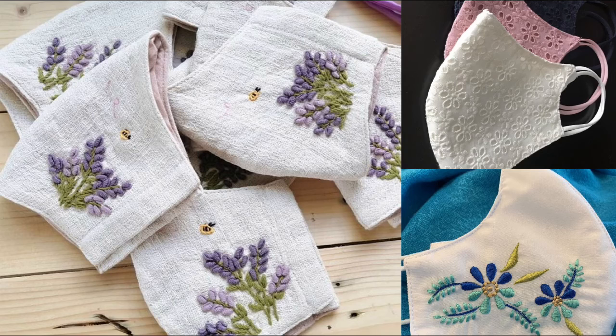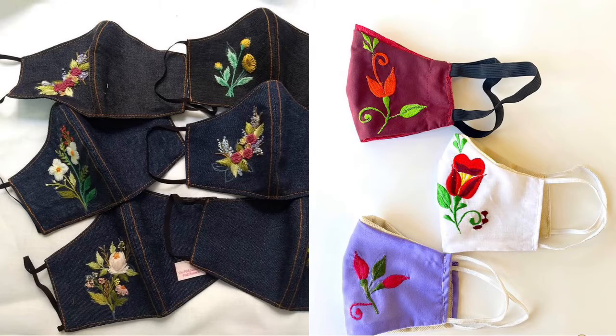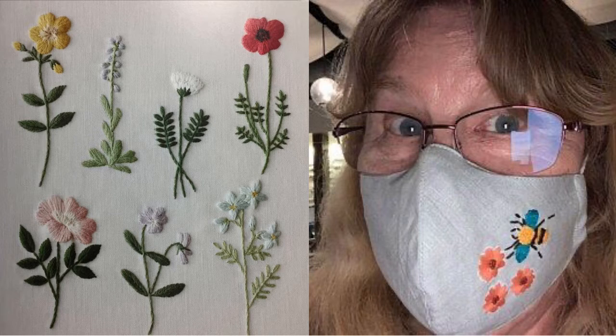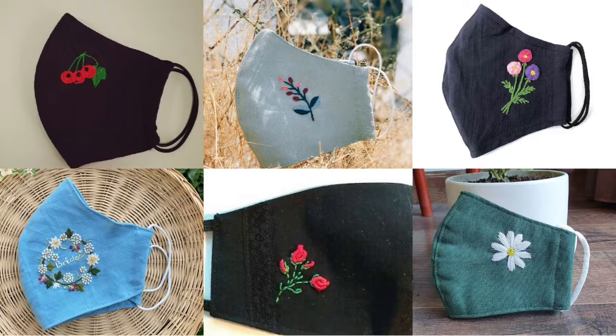So friends, if we talk about the embroidery stitches, then very easy embroidery stitches: chain embroidery stitch, lazy daisy stitch, satin stitch, crisscross stitch, Mexican embroidery, and very easy knotty stitches like French knot, twisted knot, and very basic leaf embroidery patterns like fly stitch, satin stitch have been used.